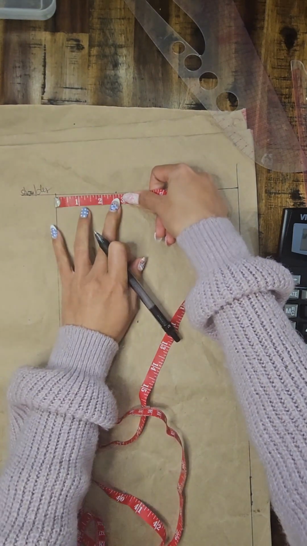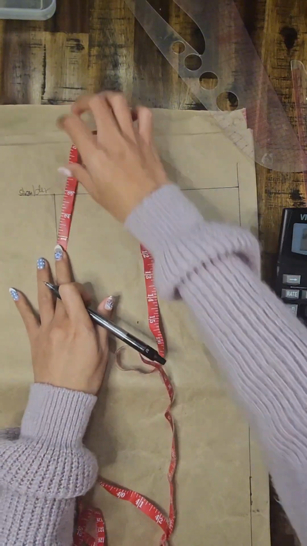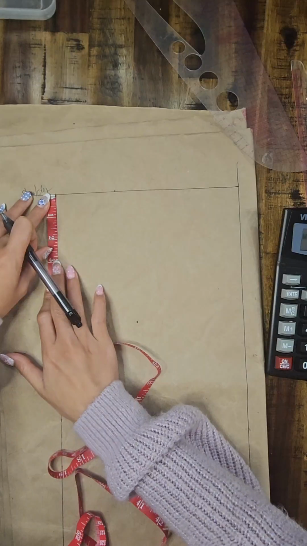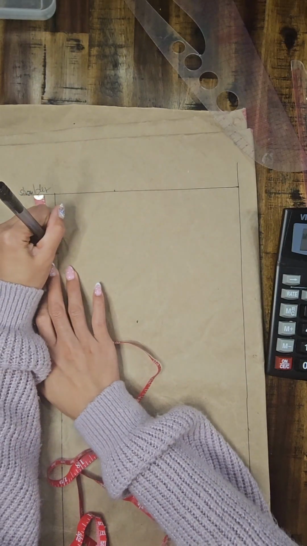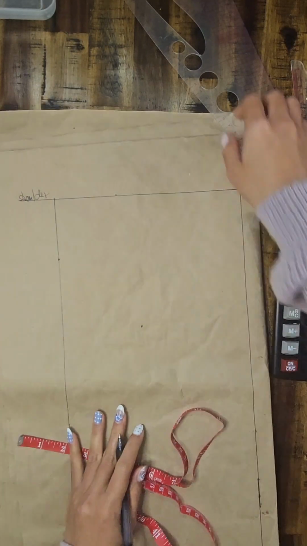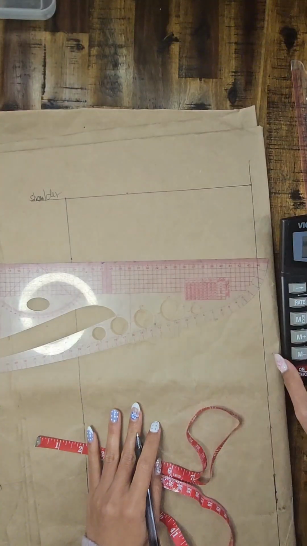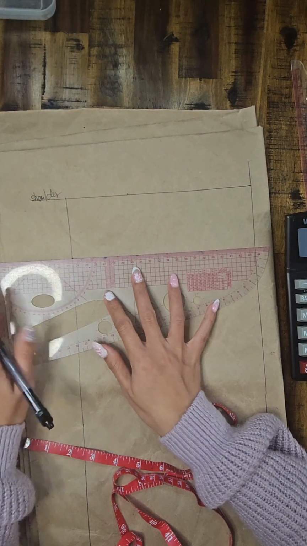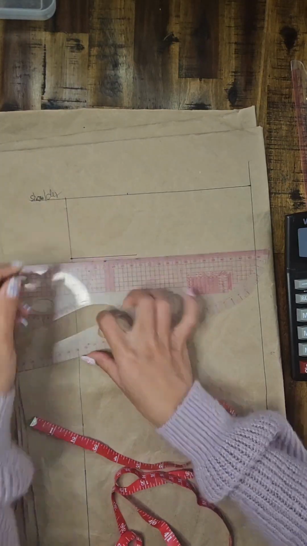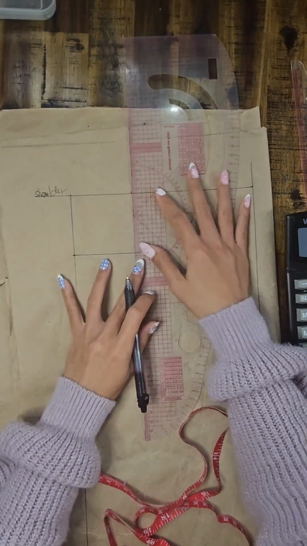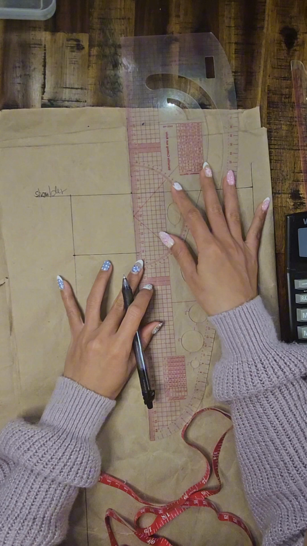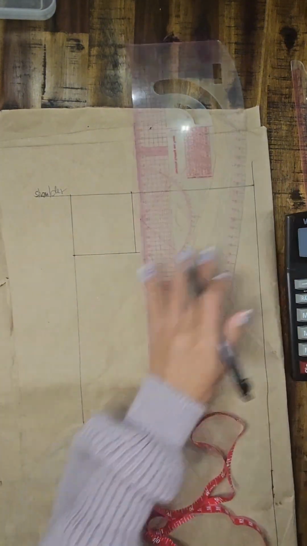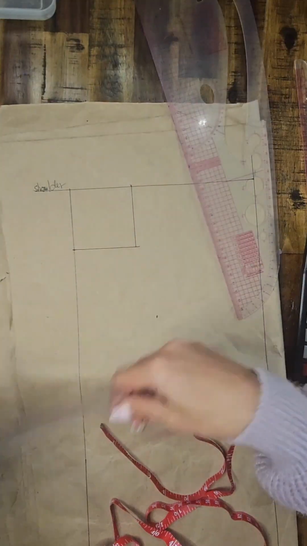Make a point and do it also to the other side, same measurement. There you go. Let's make a horizontal and vertical line just to connect it. And you can make a curve now.